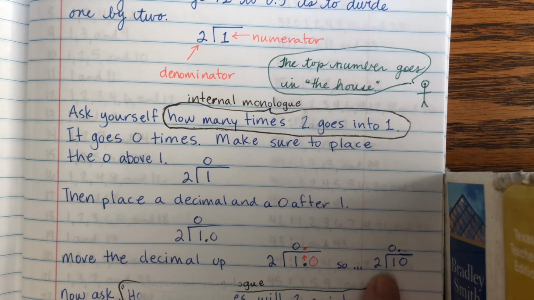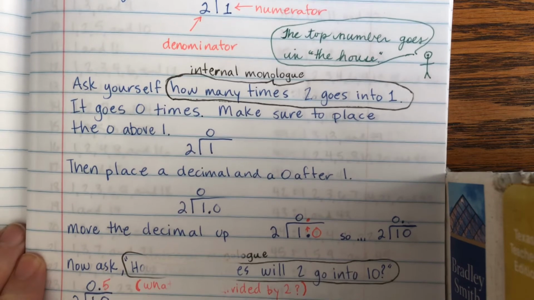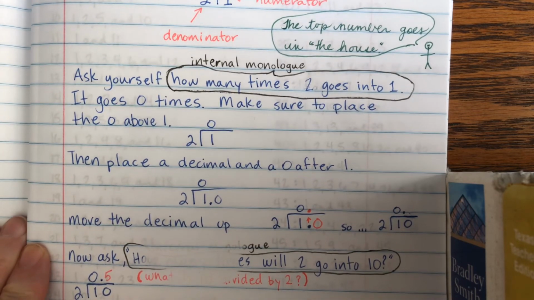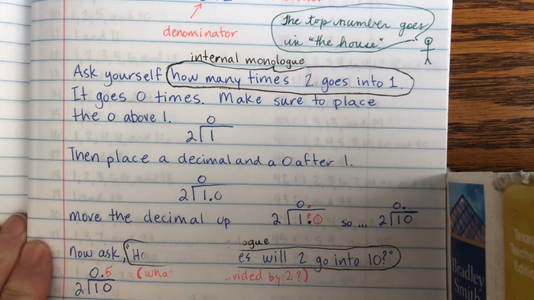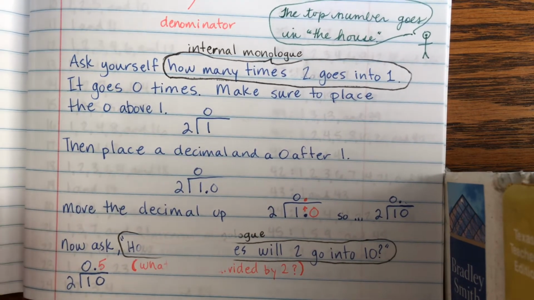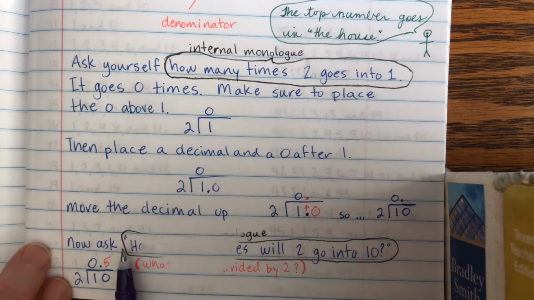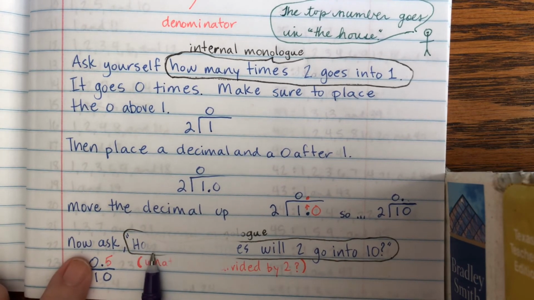Make sure your 0 is above the 1. I'm using erasable pens, and if it gets too hot, I think it also erases. That's something I just found out today. So I'm going to be writing this as we talk about it.